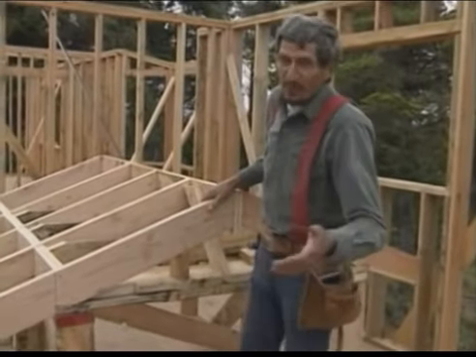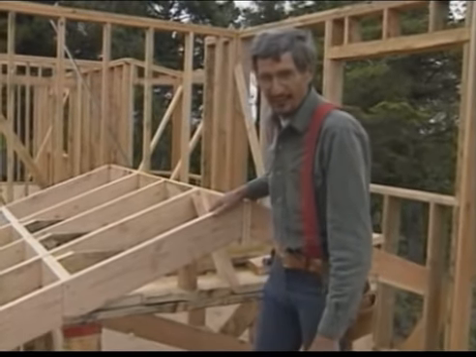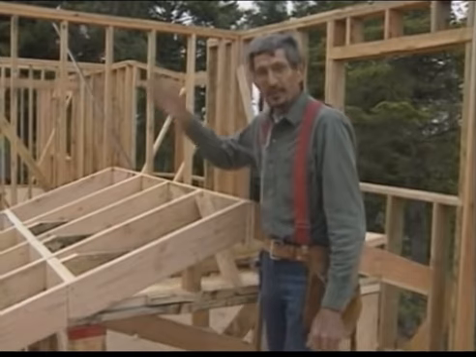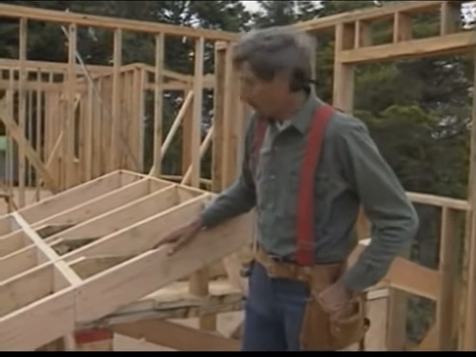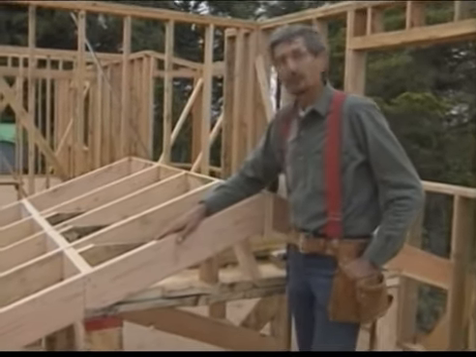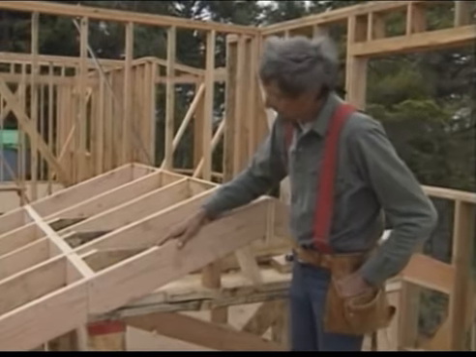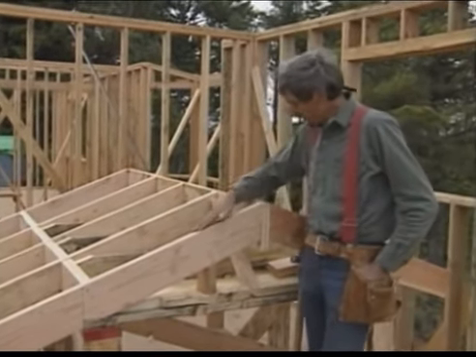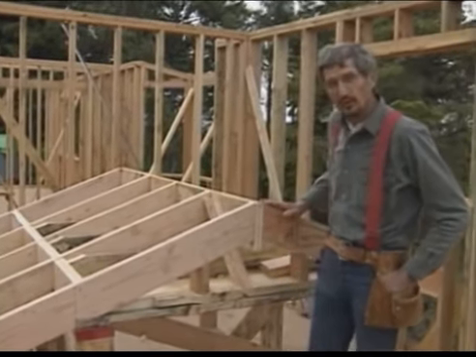One of the things that most of us want is a roof over our heads. Well, we're about ready to build a roof on this house. But before we do that, we want to show you what that roof's going to look like. Here we have a model of just a simple gable roof.